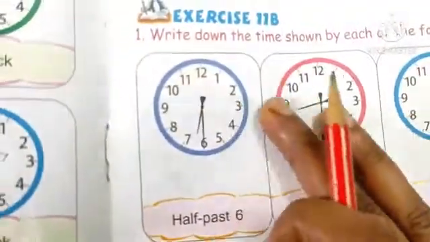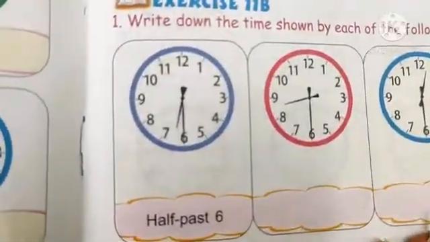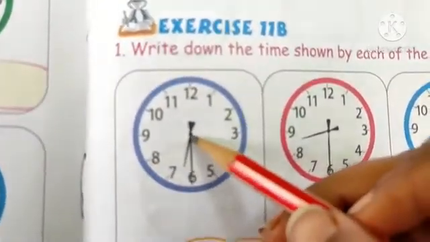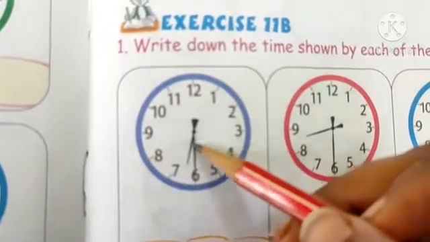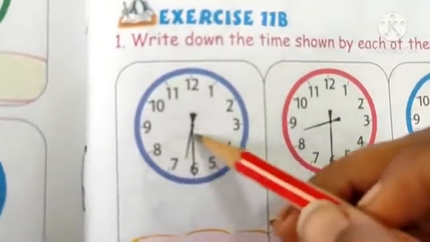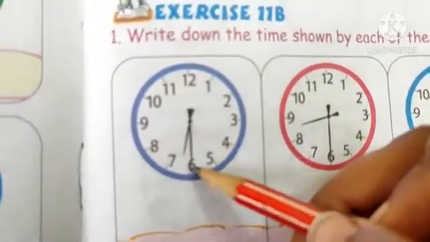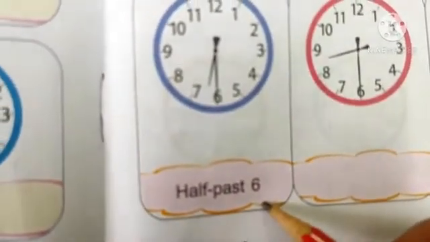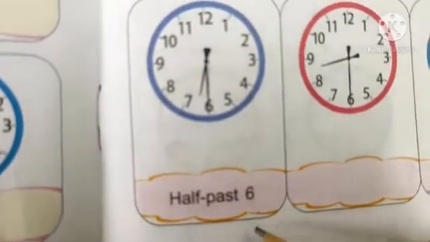Now time in half hours. If the minute hand is pointing to 6 and the hour hand is between 6 and 7, it will be half past 6. Okay, you'll write half past 6.